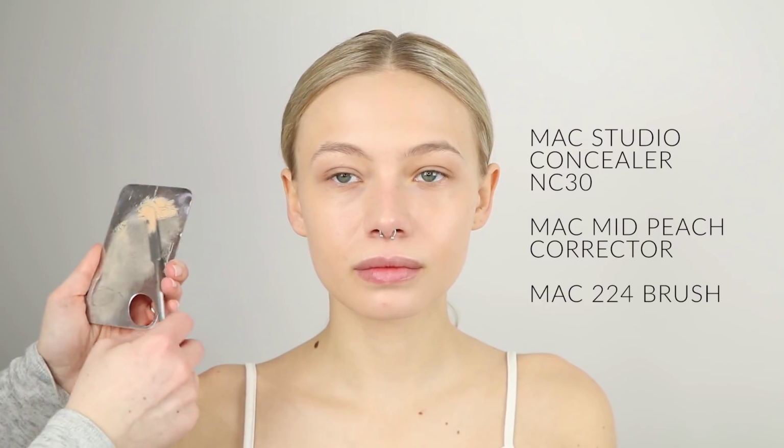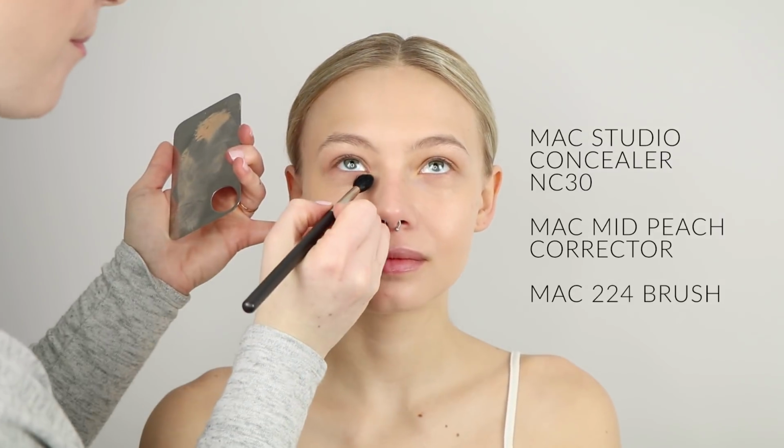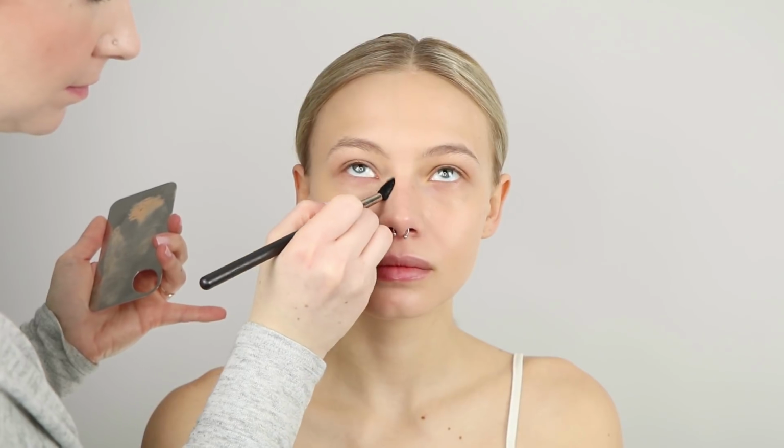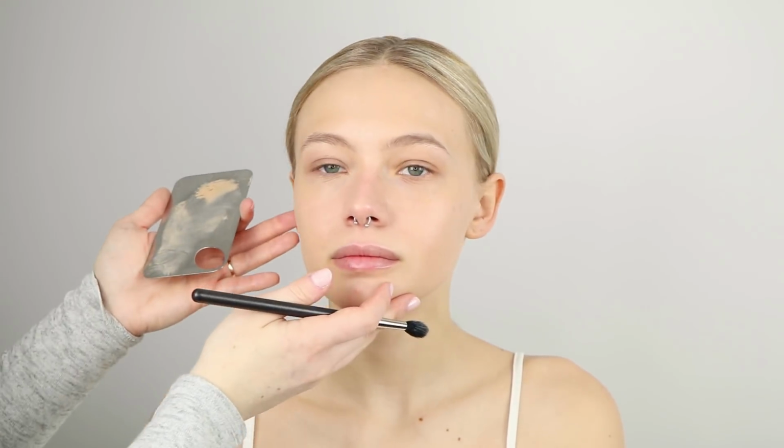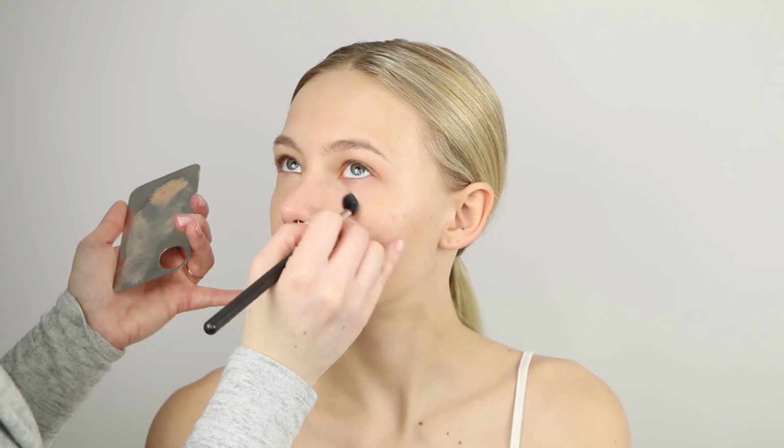I'm mixing a little bit of concealer on my palette with Mid Peach Corrector. I'm applying the tiniest amount just under the eye to neutralize any of the discoloration. I'm going to take the same combination of concealer and corrector and use it on the face just where she needs it. So under the eye, maybe around the nose. And if there is anything else on her face that needs to be corrected, I'll use this combination of products for that, only concealing where I need it.